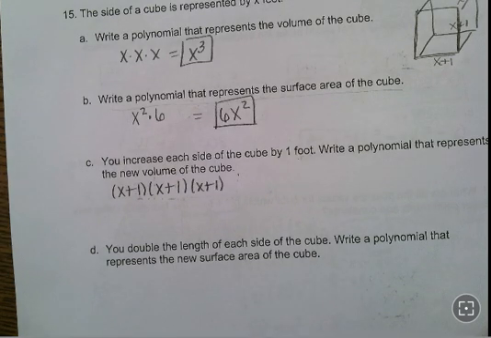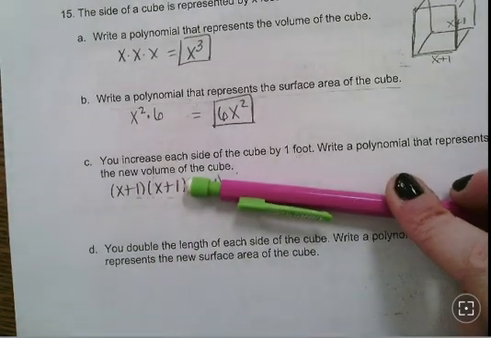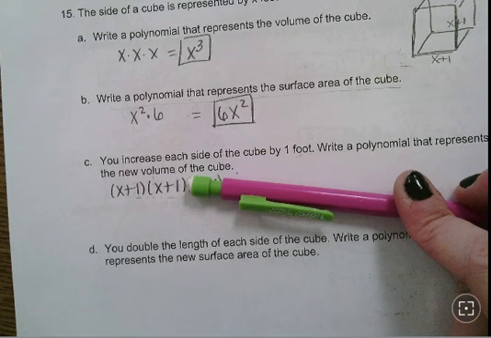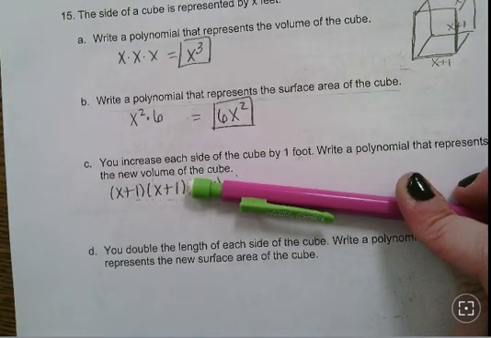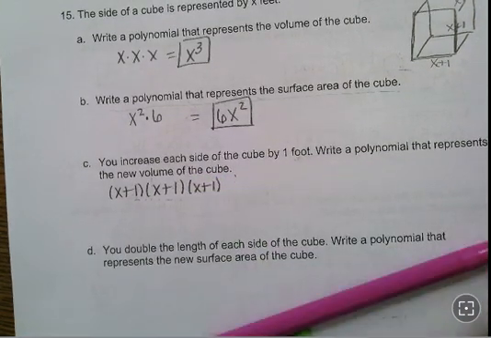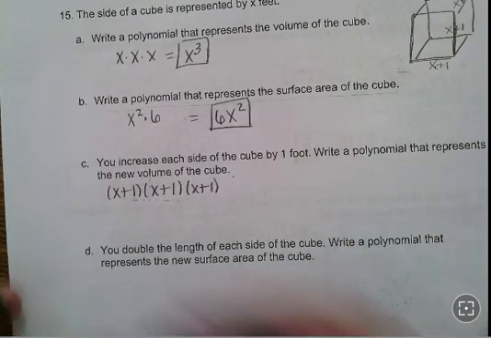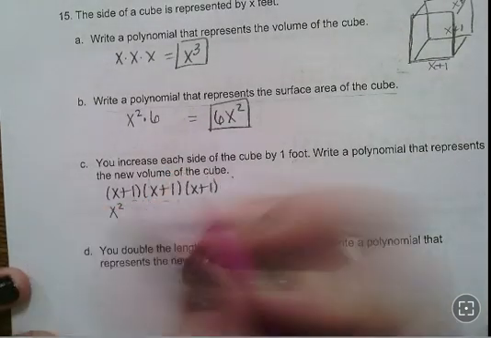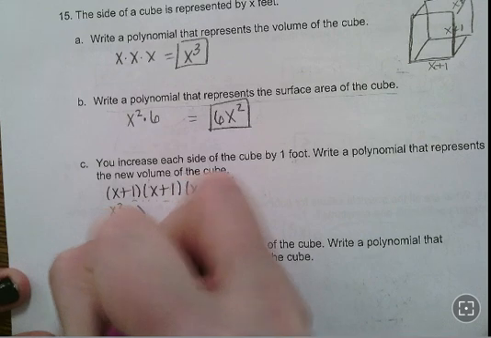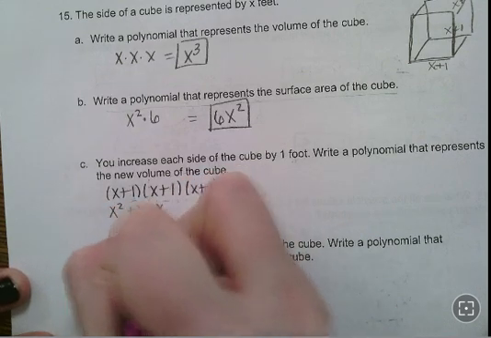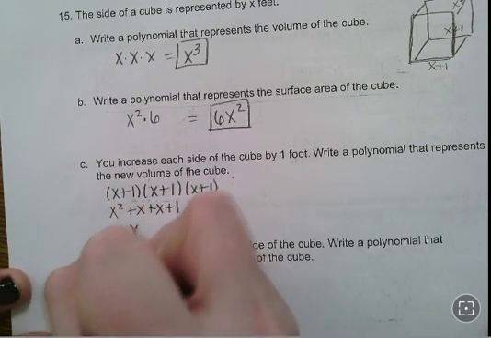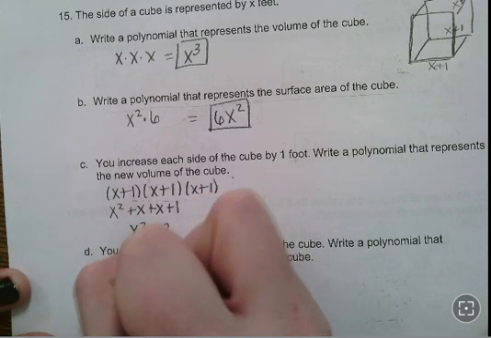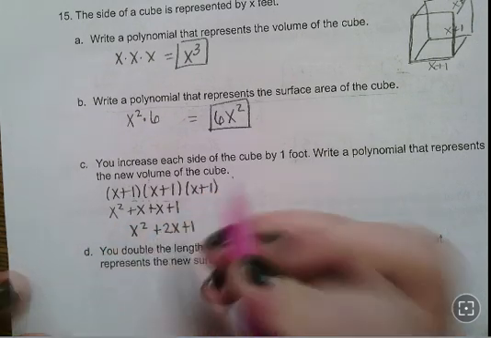So what I would encourage you to do is ignore this and FOIL that first and then distribute out there. So we've got x squared plus 1x plus 1x plus 1, which turns out to be x squared plus 2x plus 1.